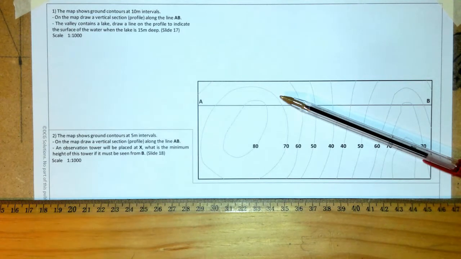What they've done on this sheet is they've asked us a number of questions, and then they've also given us a number of scenarios. So we're going to read the first one and we'll get started.